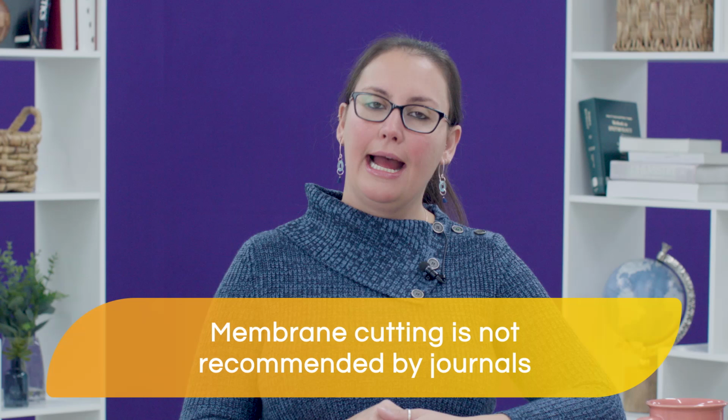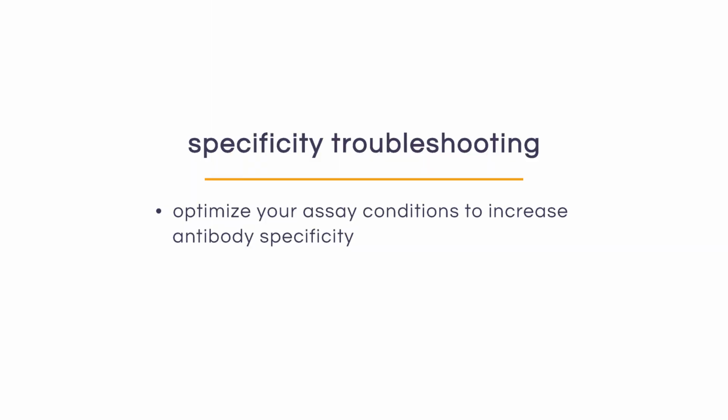The principle behind that is that your primary antibody should be specific enough so that you don't have to cut the membrane. If that is not the case, you should go back and optimize your assay conditions to increase antibody specificity, or if you're not able to do that, just change your primary antibody altogether.